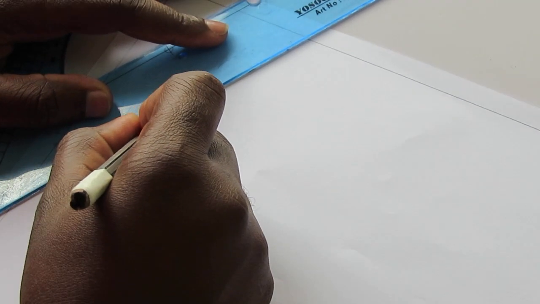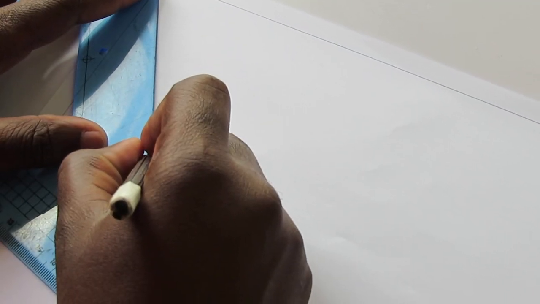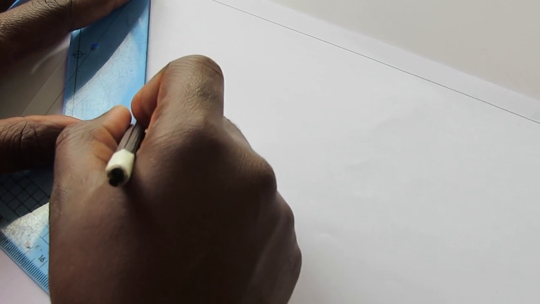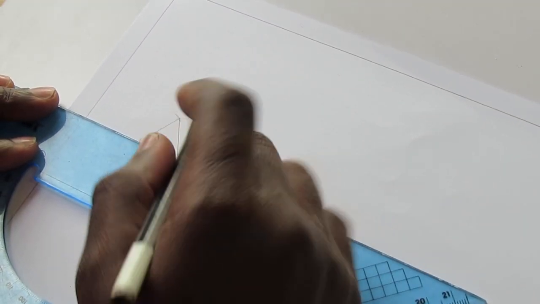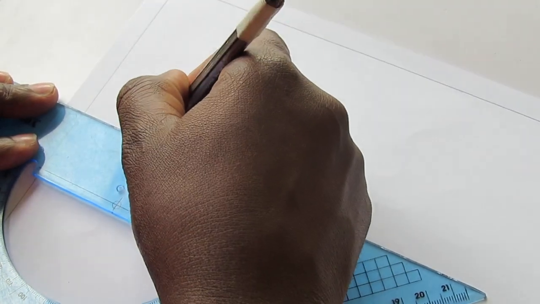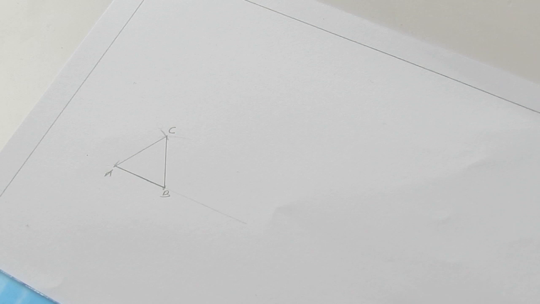Then I'll join to come up with the triangle. Join them like that, and again join that one like that, and lastly join this one. So we have triangle ABC. So we want to unwound it.